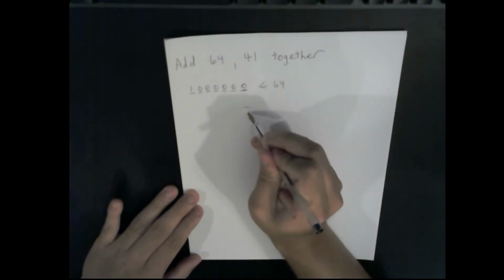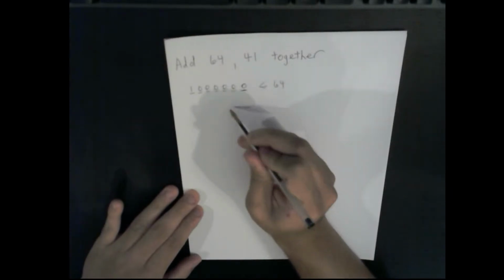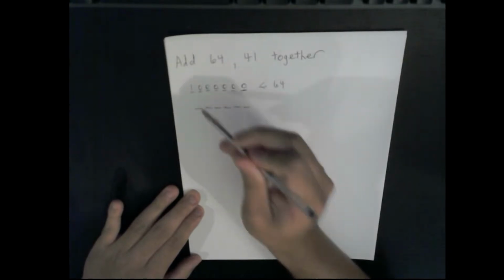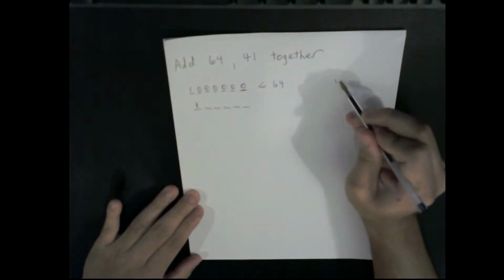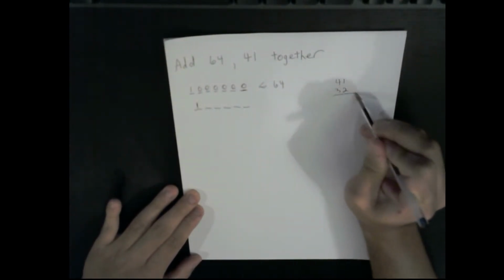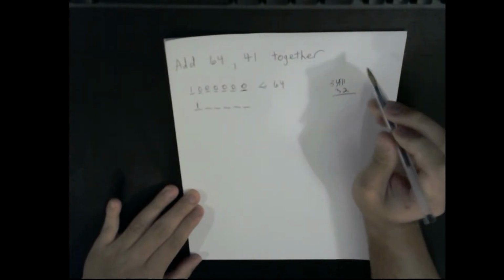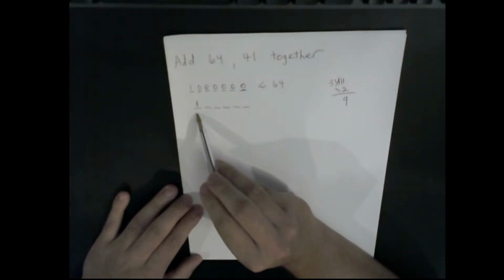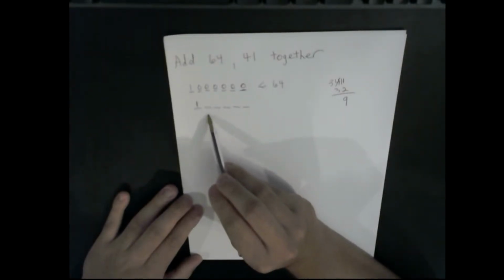So this is 2 to the 0, 2 to the 1, 2 to the 2, 2 to the 3, 4, 2 to the 5. And I'm going to put a 1 there, right? So now I have 32, which means I have 9 left. So this was 2 to the 5th. This is 2 to the 4th. Well, 2 to the 4th is 16.